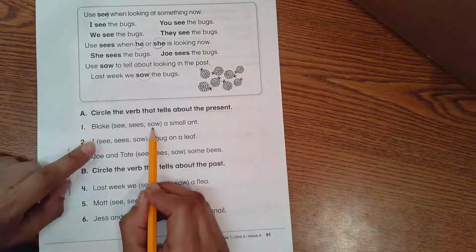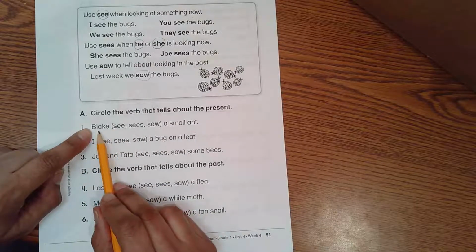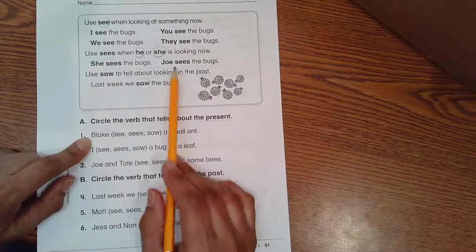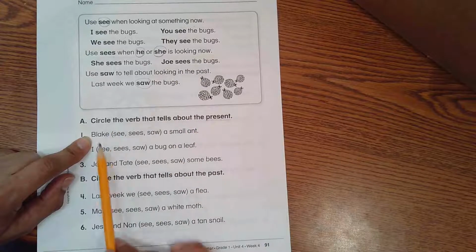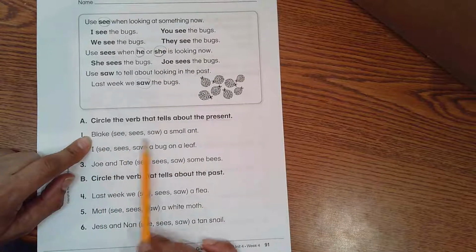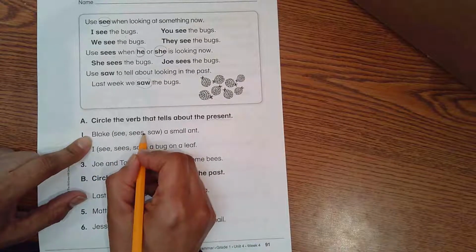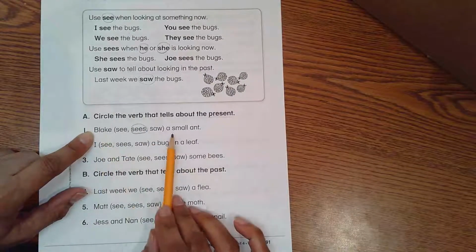So I know saw is not going to be my choice. I have to choose see or sees. Blake is he. So, like when I say Joe sees the bugs, Blake sees. Very good. So what are you going to do? Circle the right word. So Blake sees a small ant.